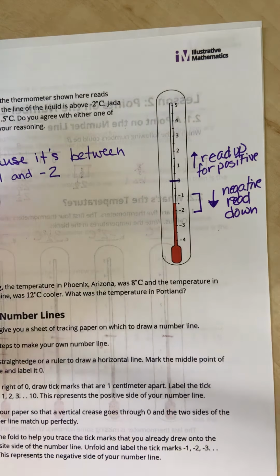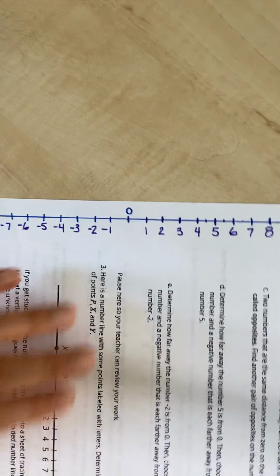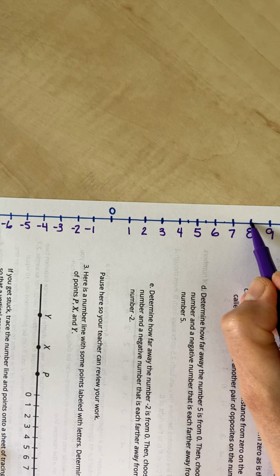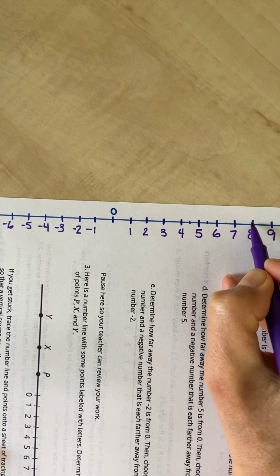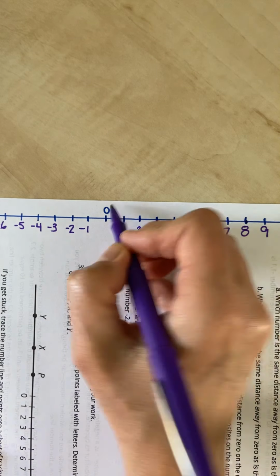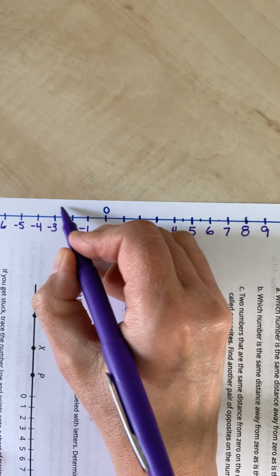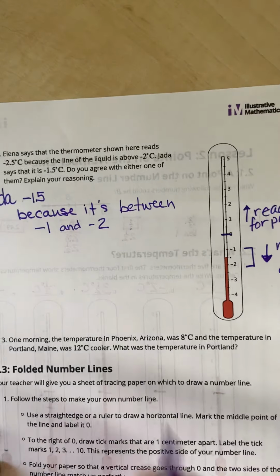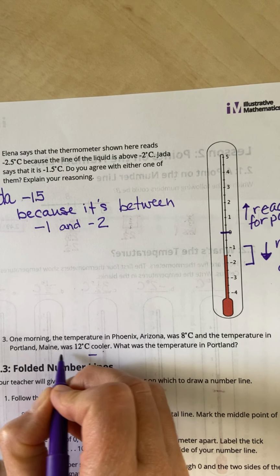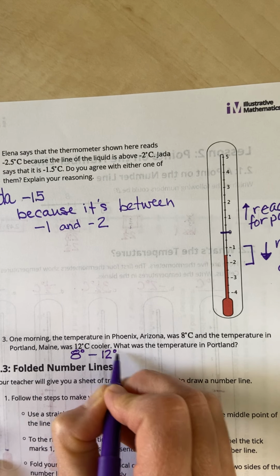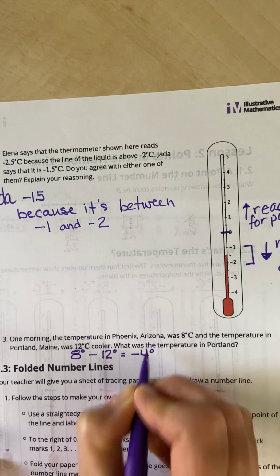So just looking on a number line. Actually, I made a number line here, so we're gonna use this number line for just 1 second. So if I was at 8 degrees and I went down 12, so I went 1, 2, 3, 4, 5, 6, 7, 8, 9, 10, 11, 12, and I ended up at -4, okay? So really what I was doing was I started at 8 degrees, I subtracted 12 degrees, and I got -4 degrees, okay?